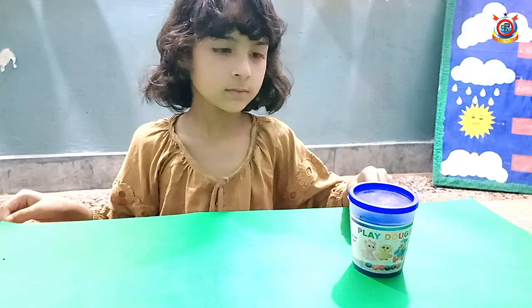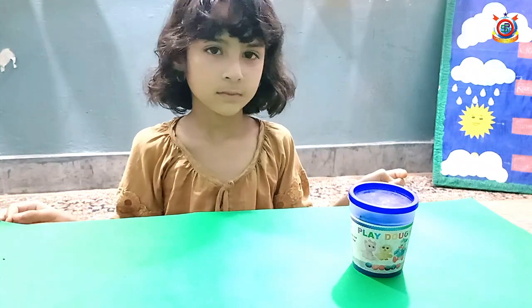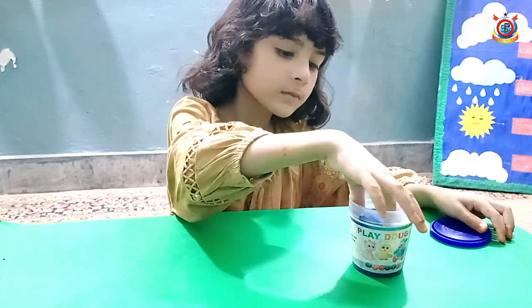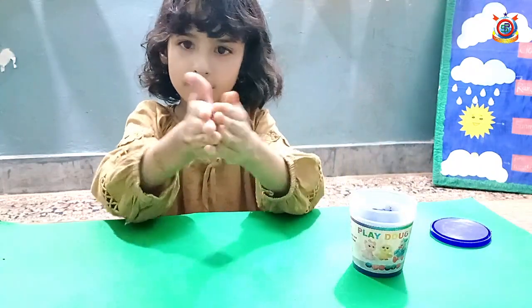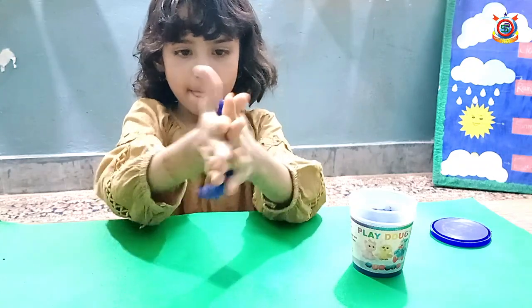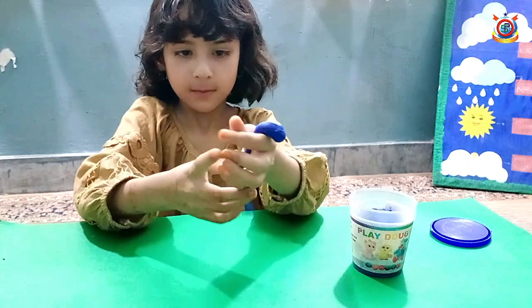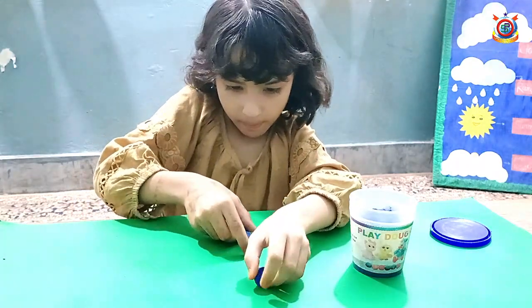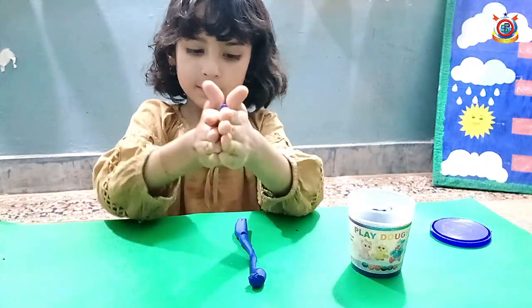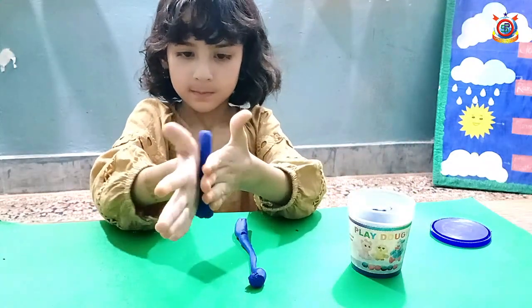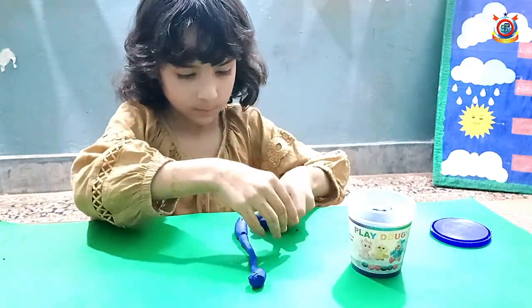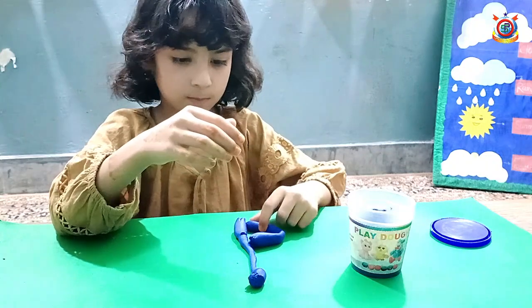Okay, it's the time for another activity. Yes, take the Play-Doh. Mix it. Roll it like a snake. And try to form D. Yes, very good. Roll it and form D.